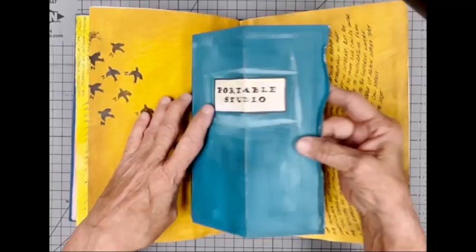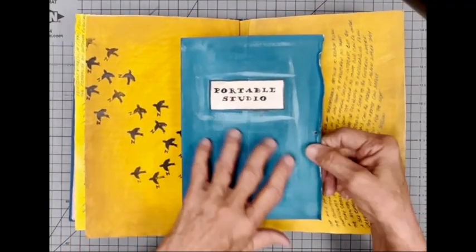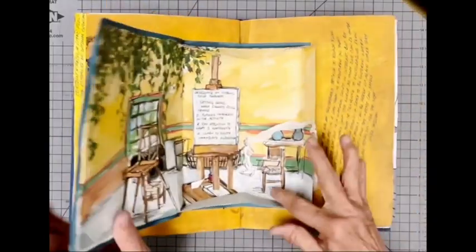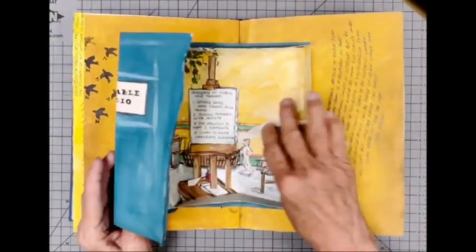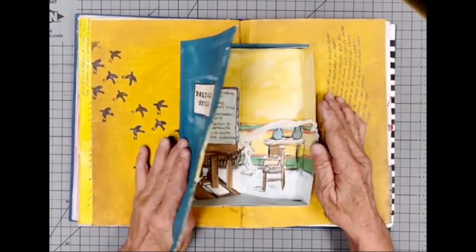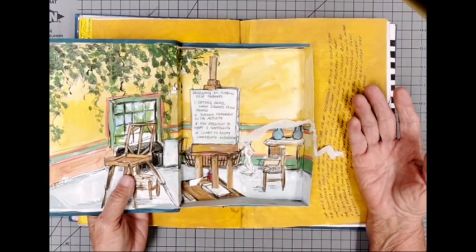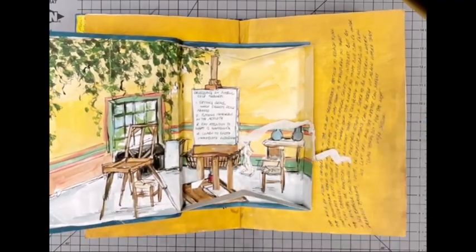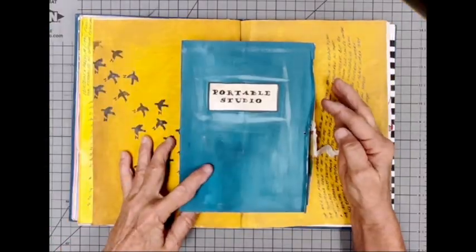One of the things I love doing in my sketchbooks, oh my gosh, this poor guy is getting beat up a little bit, is to create pop-ups or three-dimensional aspects. It's missing its little string here. This is a little idea that my sketchbook is like a portable studio, so that when I enter this, I enter back into that studio space. The idea is that I open a page of the book and I sort of dive in, and I think of this space as being a studio.